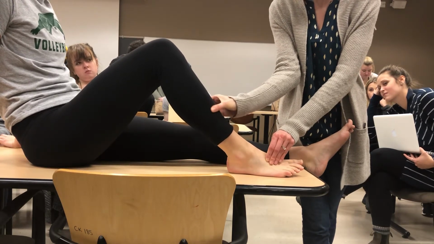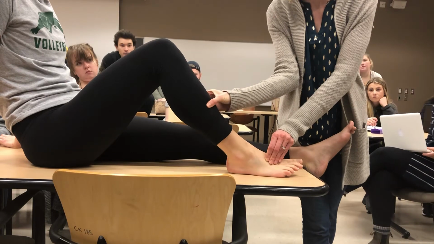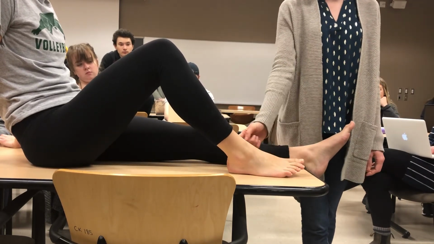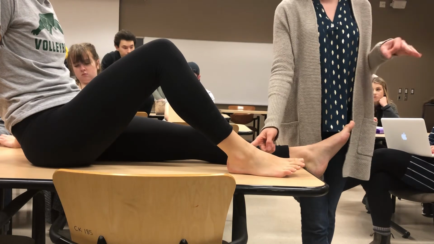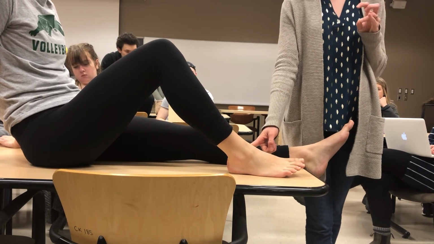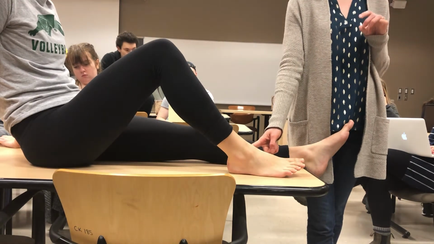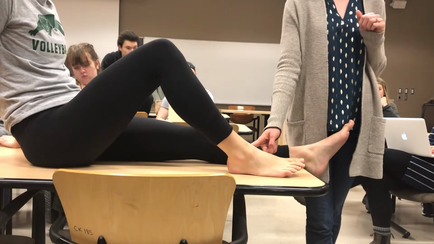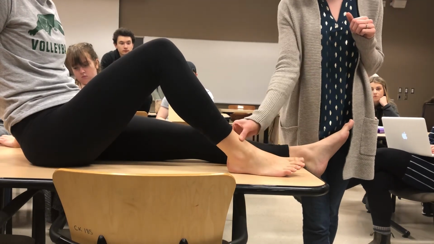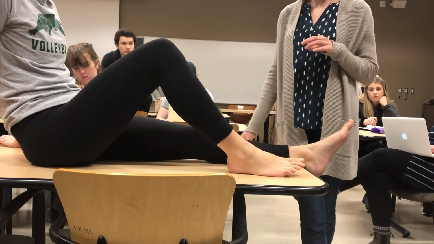Okay, and it runs all the way along. She's pretty tight, like right there, it's pretty tight. And it comes down through here. Remember this tarsal tunnel we talked about? There's 3 muscles that run through there, Tom, Dick, and Harry. So tib post, flexor digitorum longus, and flexor hallucis longus. All run through there. Okay. Everybody's good with those ones?